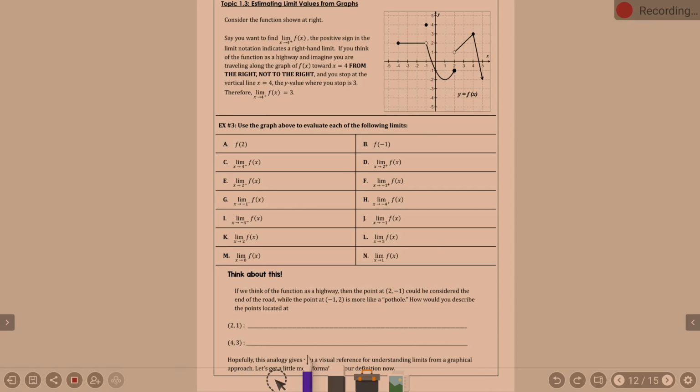It's a right-hand limit. If you think of the function as a highway and imagine you are traveling along the graph of f of x toward x equals 4 from the right, not to the right, but from the right, you stop at the vertical line x equals 4, the y value where you stop is 3. So therefore, the limit as x approaches 4 from the right of f of x is 3.